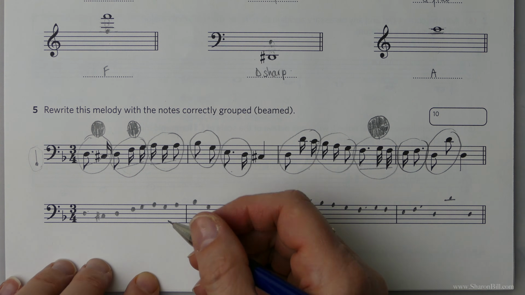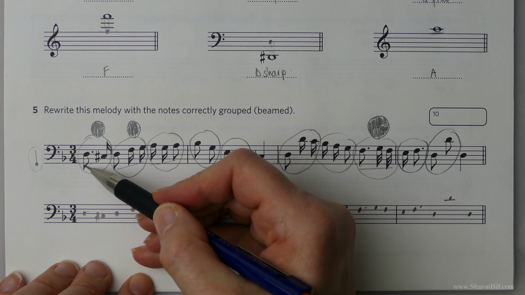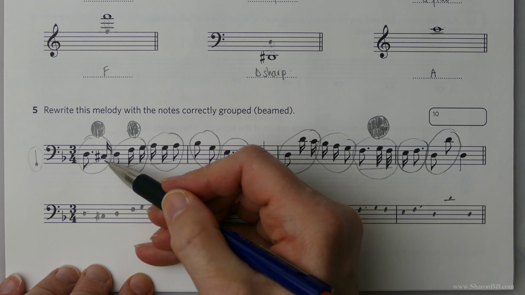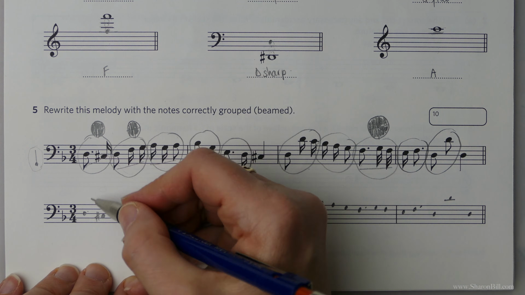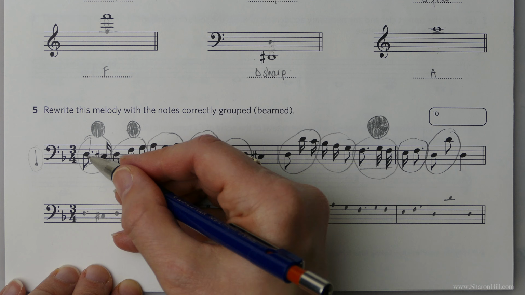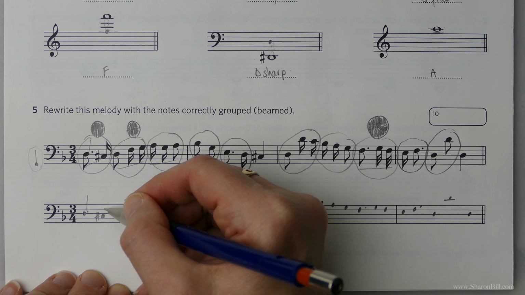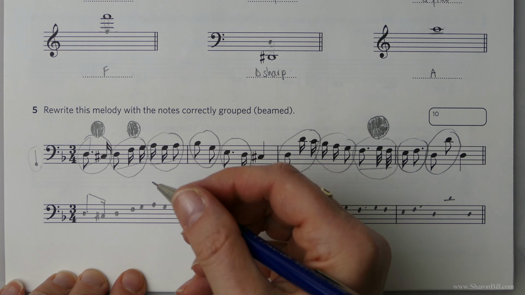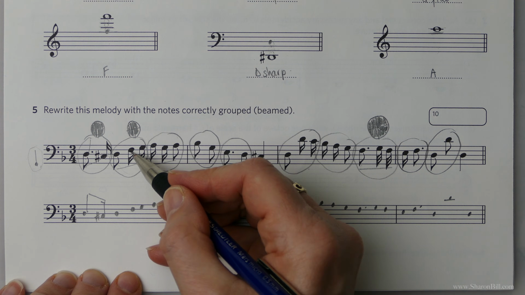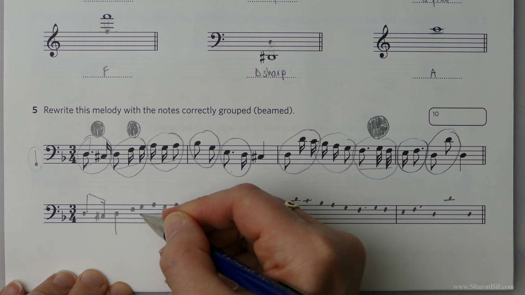Righty-ho. So although this stem is down here, because this stem has to go up because it's below the middle line, this one's going to have to, because this can go either way on the middle line, this is going to have to move for the sake of this one. Now these need to come down, so these can all come down.